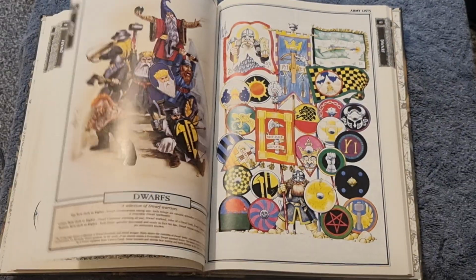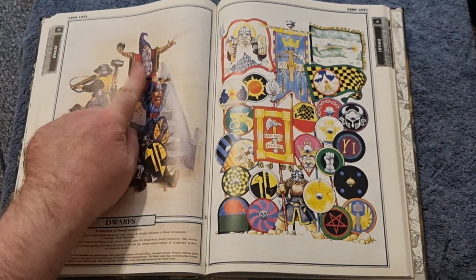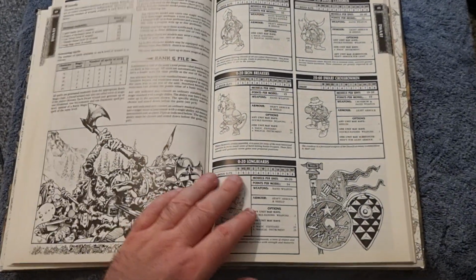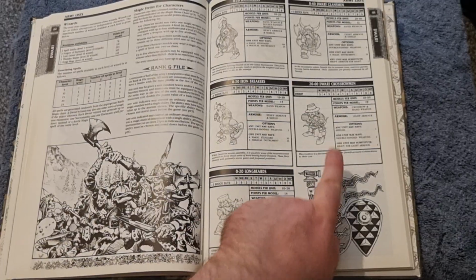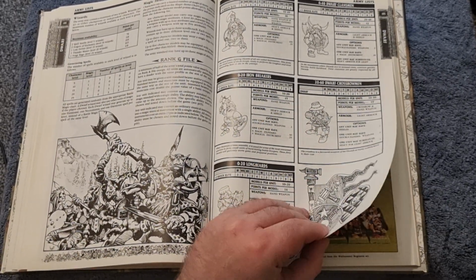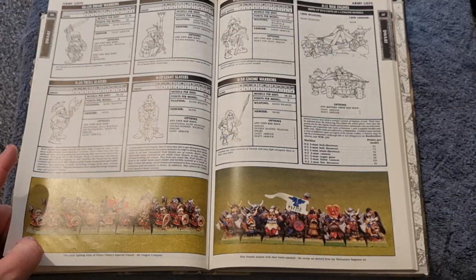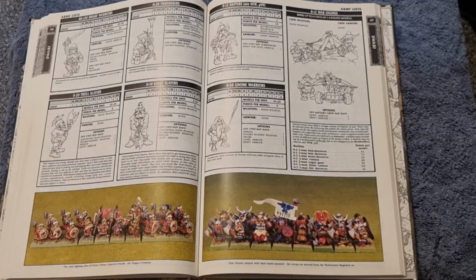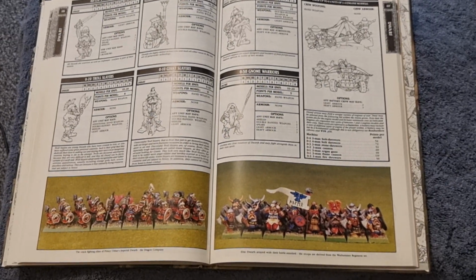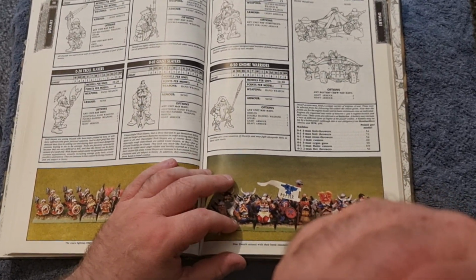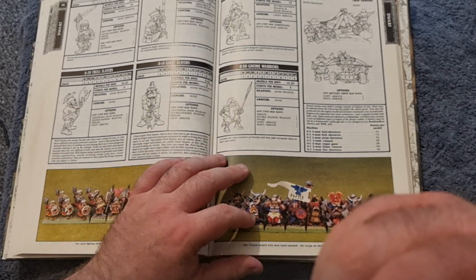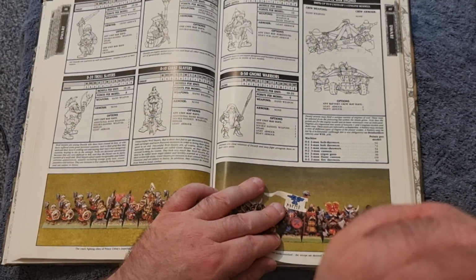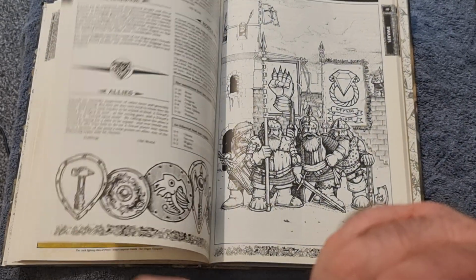Sort of dwelling on some of the colour palettes. You have to have 20 dwarf crossbowmen, but yeah, 40 warriors. I was thinking about trying to see if I could have an exclusively gnome army, and I can't. I've got the models for it, but I might count them as something completely different, Empire or something, but I'm not sure yet.